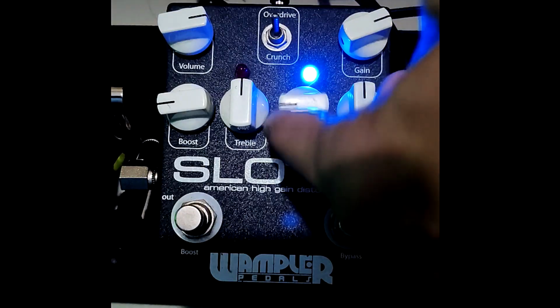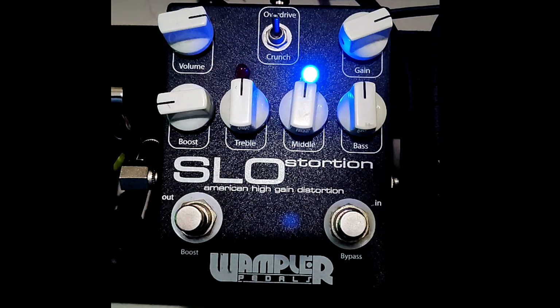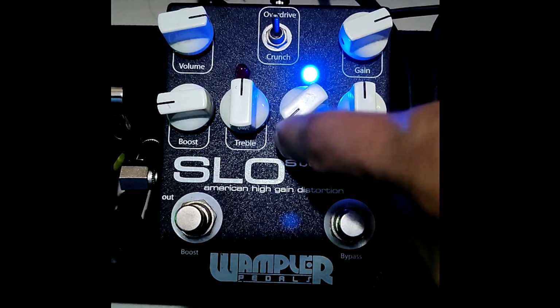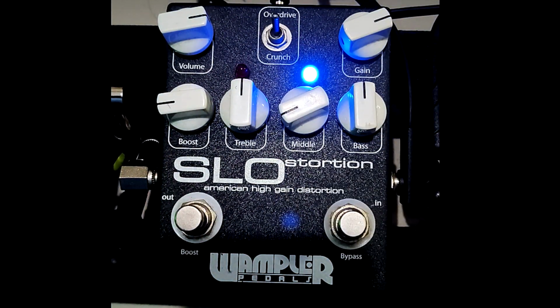So it's not my preferred mid frequency to boost. If I want to boost the mid frequencies for solos, I will use an EQ. That's why I always have an EQ pedal. So it's kind of too much. I just dial down the mid to around 0 or around here. So that's good.